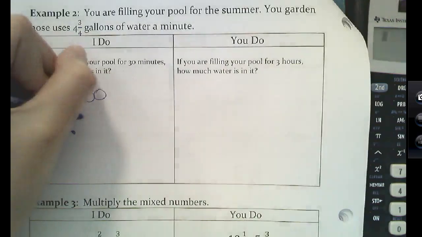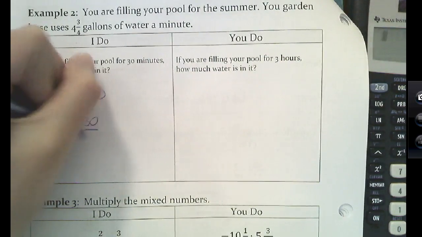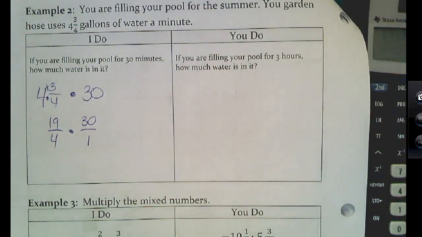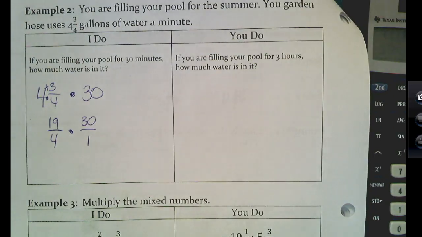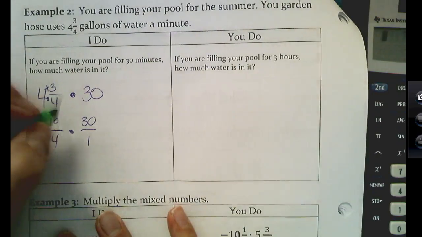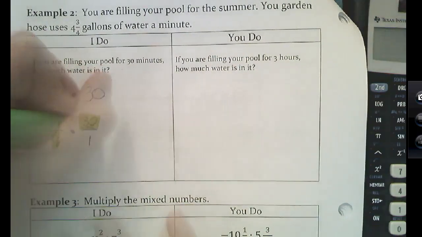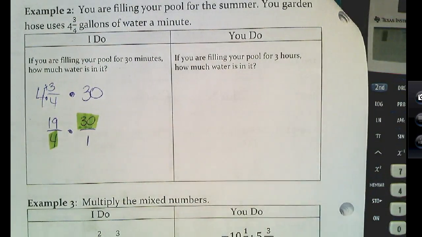And then, very good. Then let's put it under it. It would technically be 30 over 1. So we want to write that whole number 30 as a fraction. So 30 as a fraction would just be 30 divided by 1. Raise your hand if you see some cross canceling. You're looking to cross cancel. I'm going to give you a hint. What can 4 and 30 both get divided by? Who can raise their hand and help me out there? 4 and 30 divided by 2. Very good.